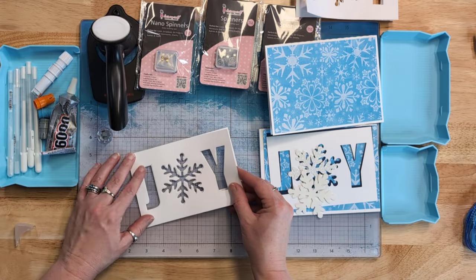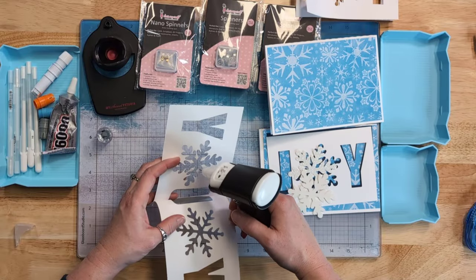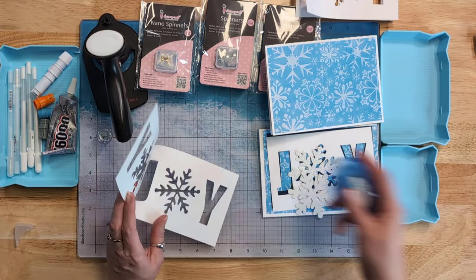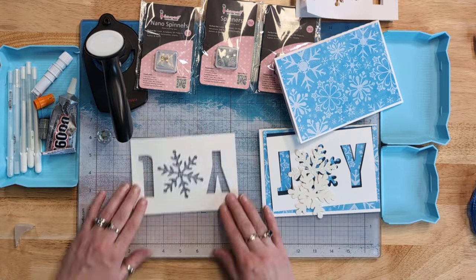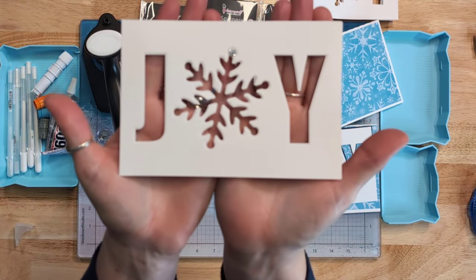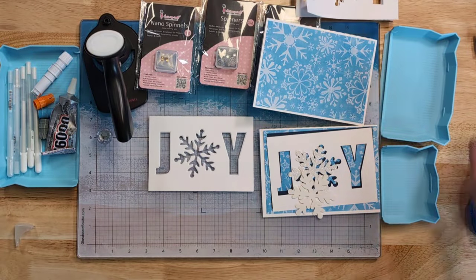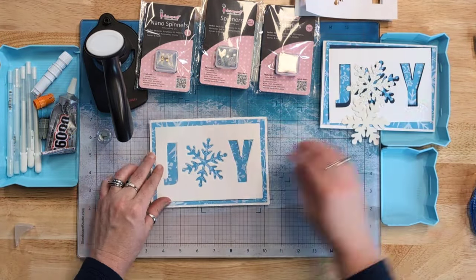So I just glued one side of it together so that I could line it up easier, and then I put adhesive on the rest of the card, and then I could just lay that down so my layers were lined up perfectly, and I have that layered aspect. I'll show a photo of that here at the end.